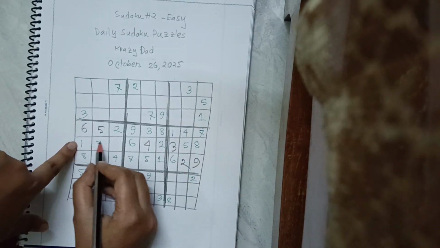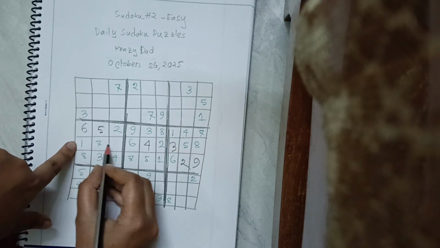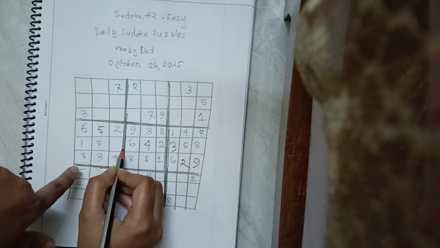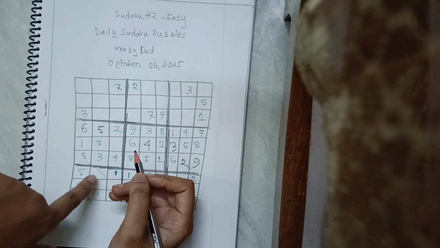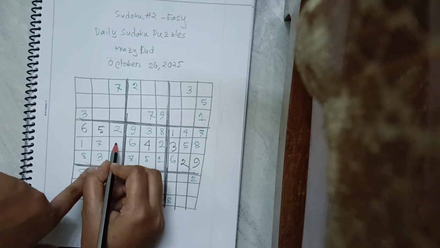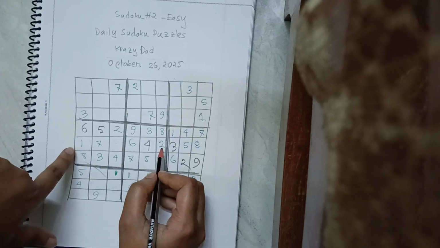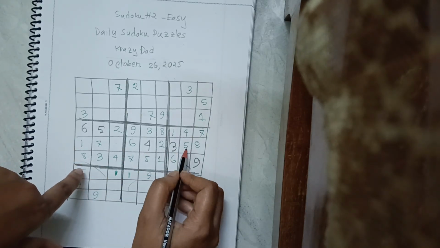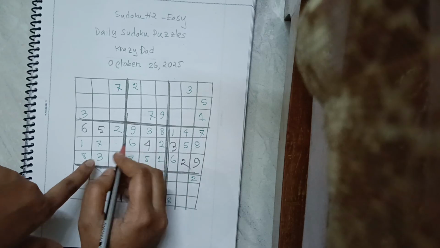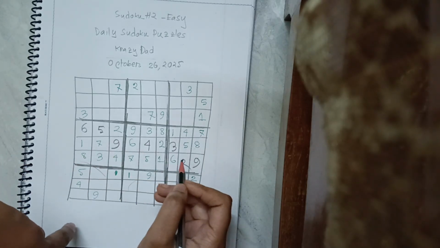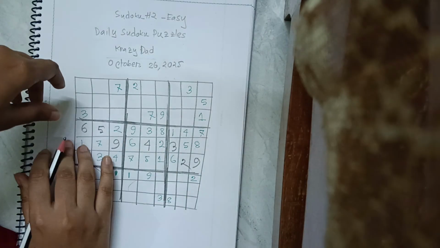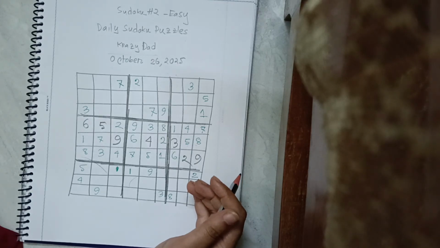So now we have another row here that has only one box left. And what is the missing number in this row? Given numbers are 1, 2, 3, 4, 5, 6, 7, 8. So 9 is the missing number. We can write 9 in this box. Okay, so which row or column should we move to next?